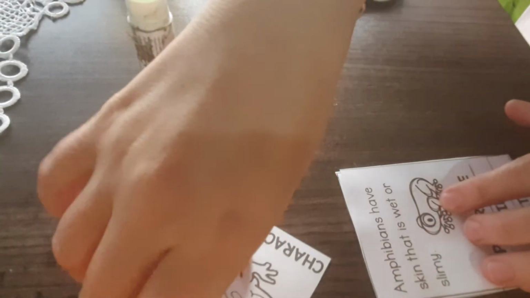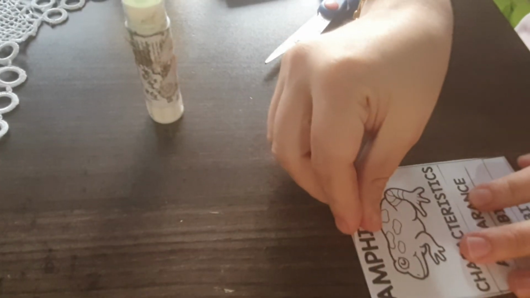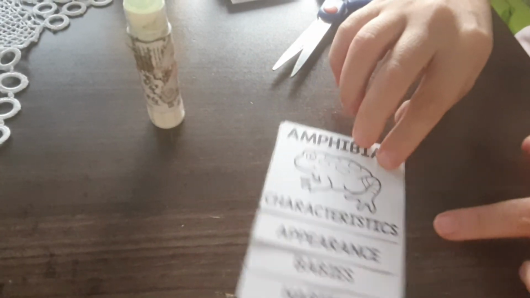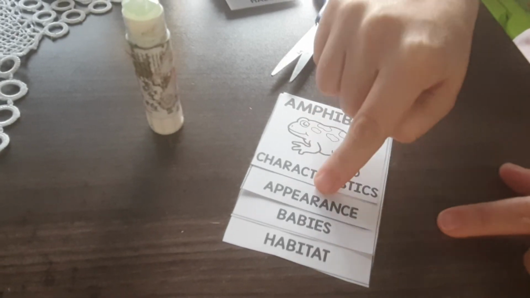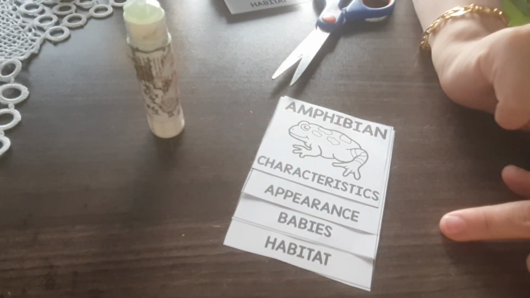And then the top, the smallest paper, amphibians characteristics. So you can see all the information from these small papers.